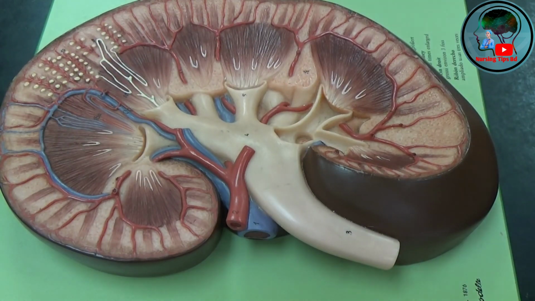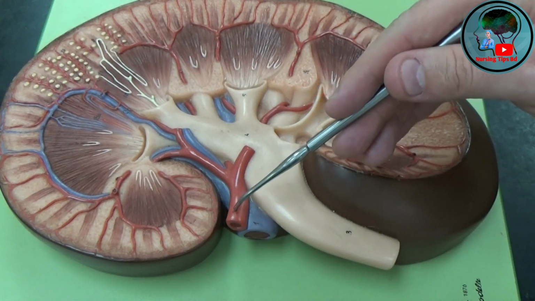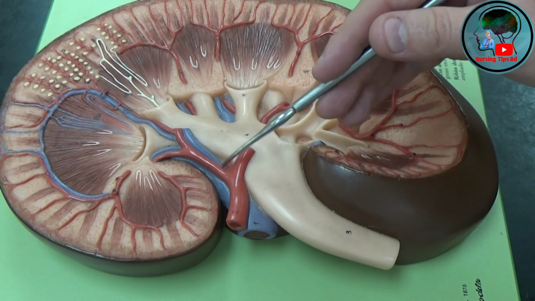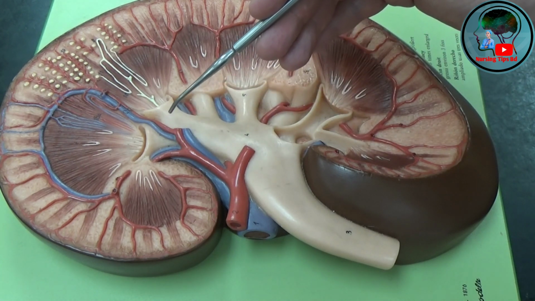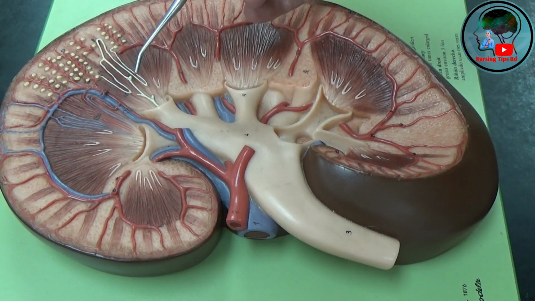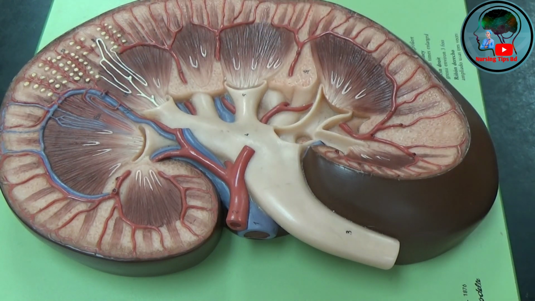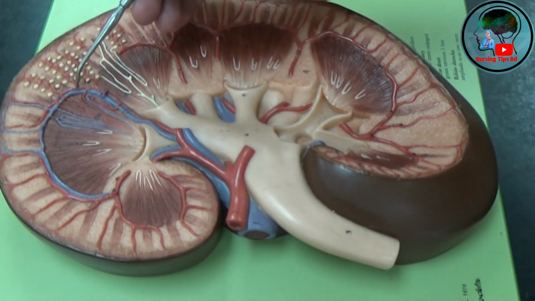Okay, so now we're looking at a kidney here. The kidney has a lot of arteries and veins in it that we need to know. So of course our renal artery and vein are right here. The renal artery comes in and branches to form the segmental artery right here. It's going to branch again, which brings us to the lobar artery, which is finally going to branch again into the interlobular artery.